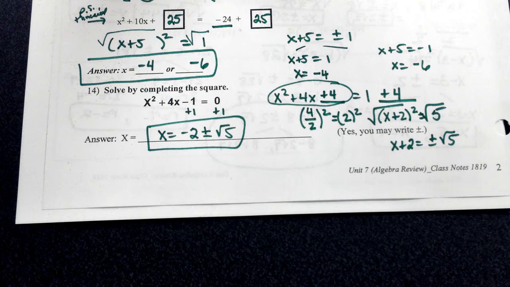So in number 14, guys, this is the one where you cannot solve it by factoring. You cannot solve it by isolating the square. Up till now, you would have had to use the quadratic formula. But think about the quadratic formula for a minute. You'd have a lot of simplifying to do with that fraction and radical to get it down to this. Completing the square gives you a much more simplified answer.